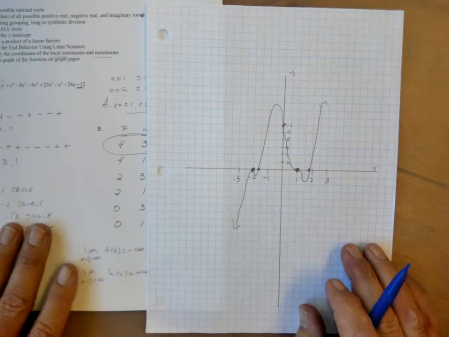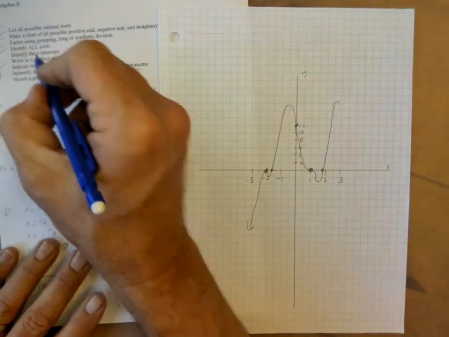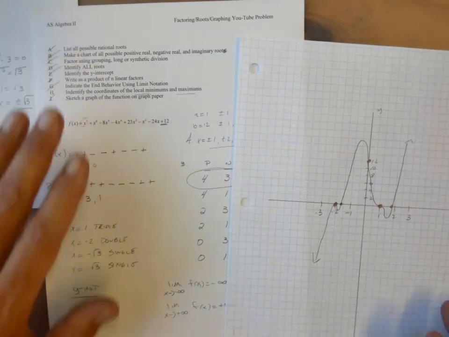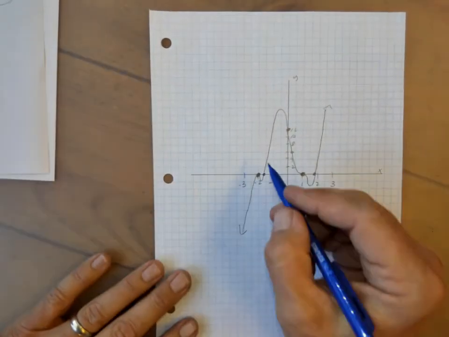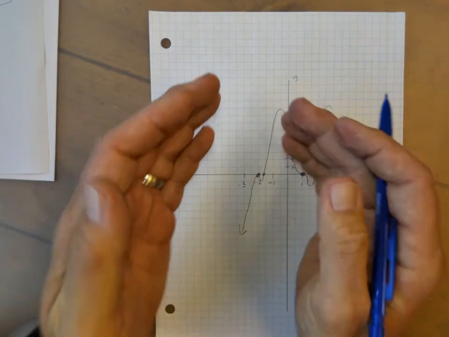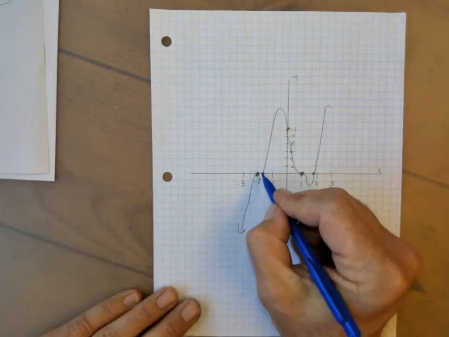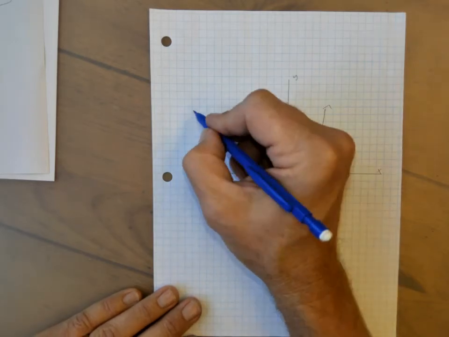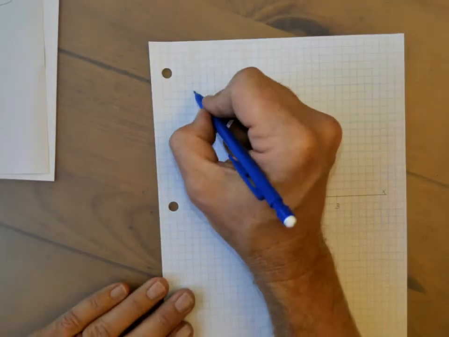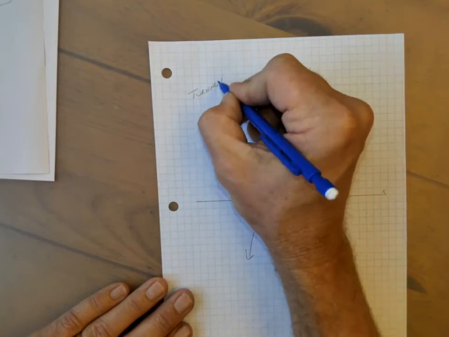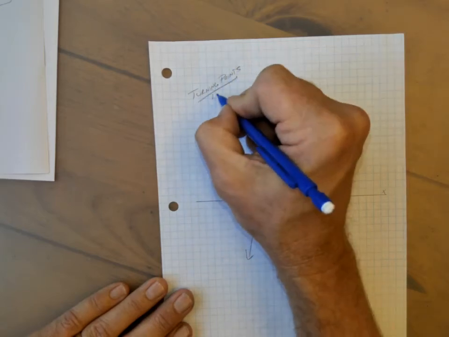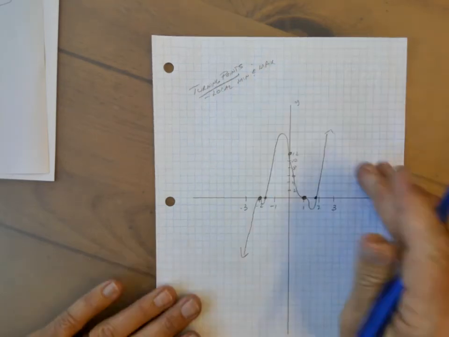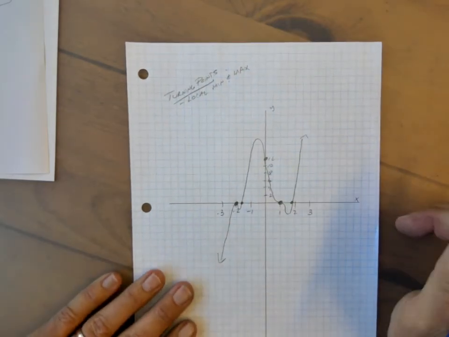Okay. So we've done everything we've asked except for the last thing, which is identifying what we're calling local minimums and maximums. Again, that's one of our new topics. Basically what we're saying is that in a small area, there is a local maximum value. So generally it's going to be what we call our turning points. I'll write that up here. So our turning points are our local min and max, and we're specifically talking about the y values, although we'll identify the x and y.